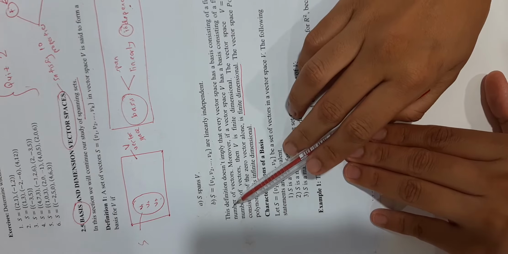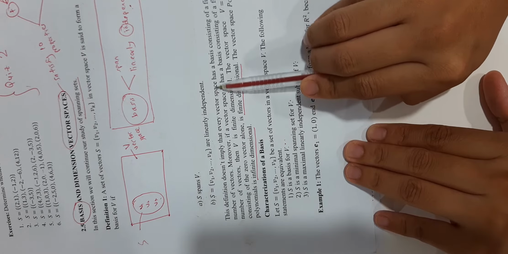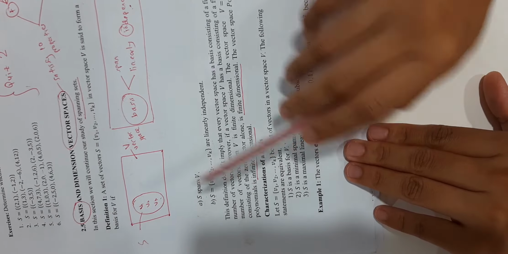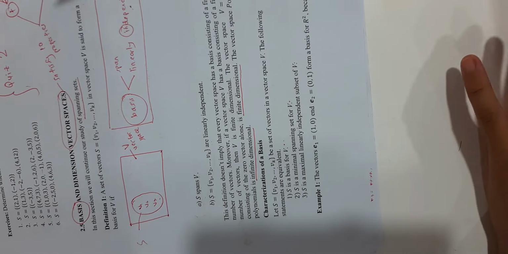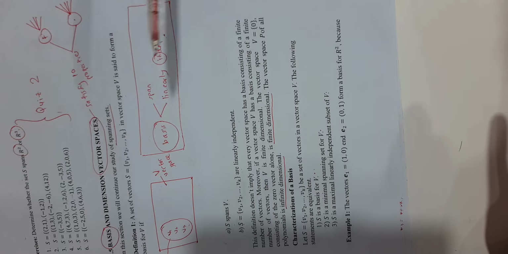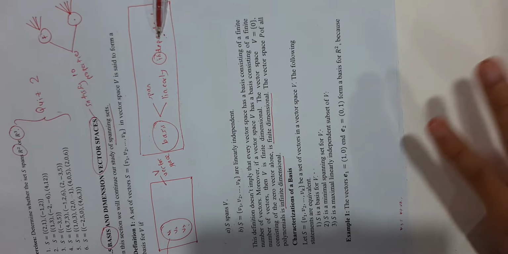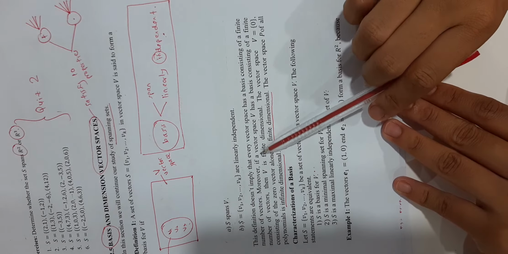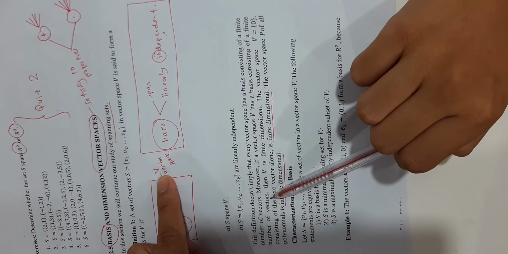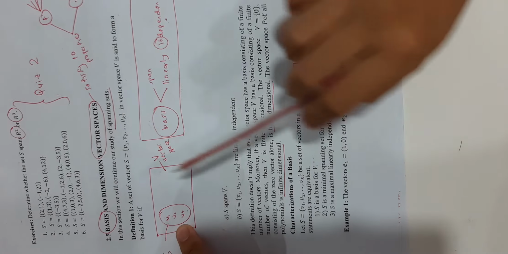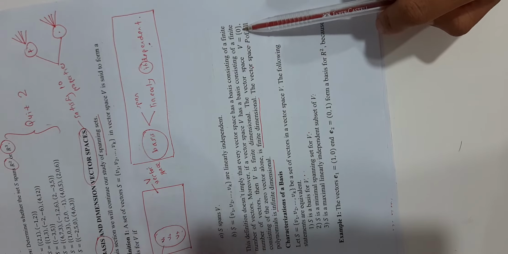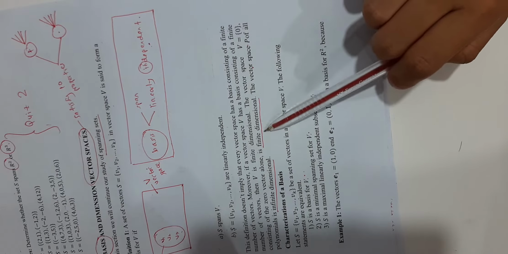This definition doesn't imply that every vector space has a basis consisting of a finite number of vectors. Some vector spaces do not have a basis. Why? Maybe the subset doesn't span, or maybe it cannot form a linearly independent set. It depends on the question. Moreover, if a vector space V has a basis consisting of a finite number of vectors, then V is finite dimensional. The vector space V equal to the zero vector is finite dimensional.